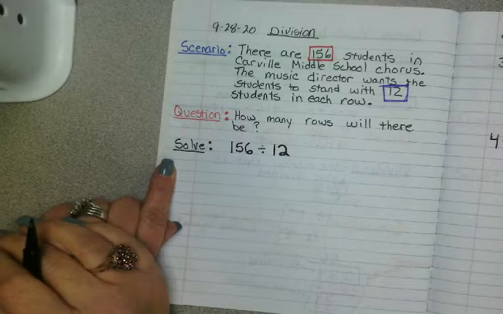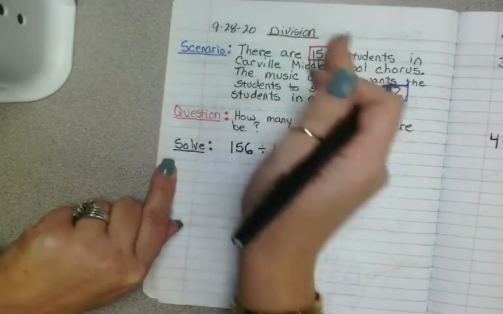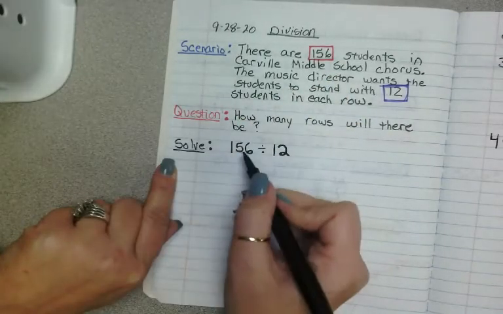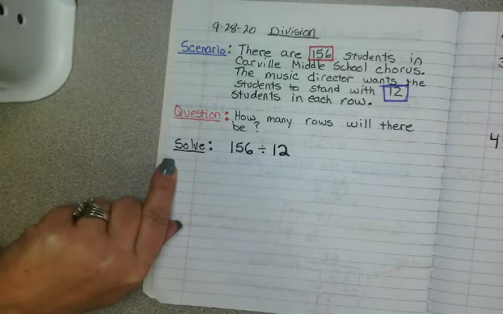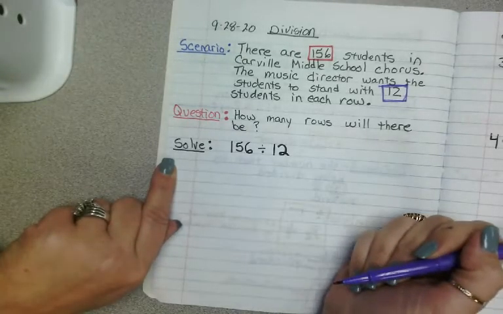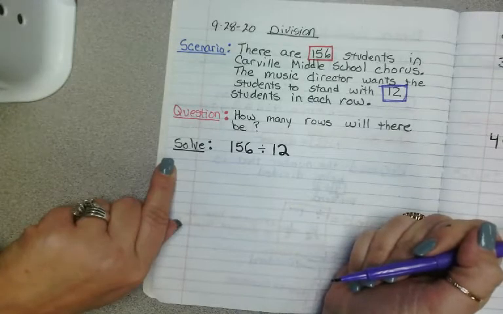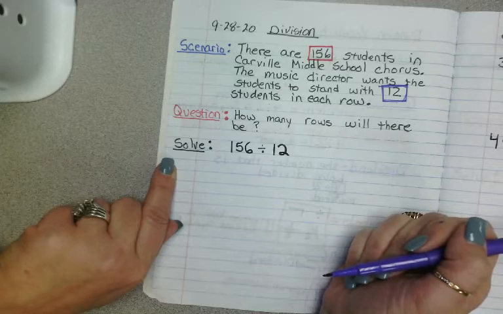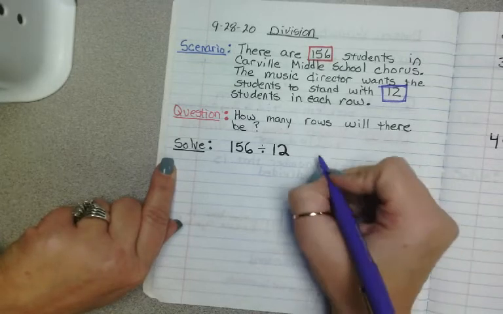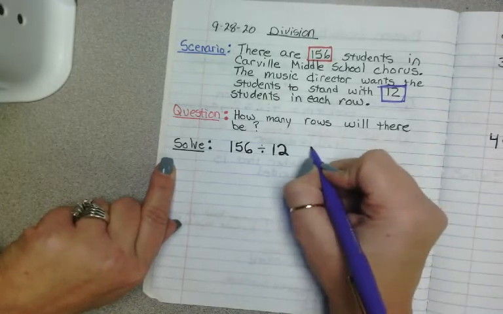I hope I don't need to mention this again, but if you need to, pause the video, copy down the scenario, copy down the question, copy down what I have so far. In the meantime, I'm going to keep going. We're going to follow the same exact procedure that you followed when you were in 4th grade. Let me refresh your brain. Do you remember?